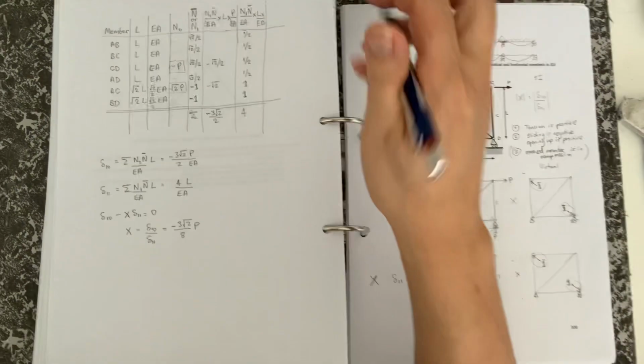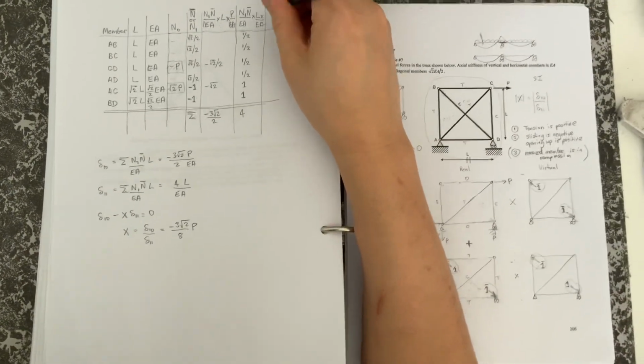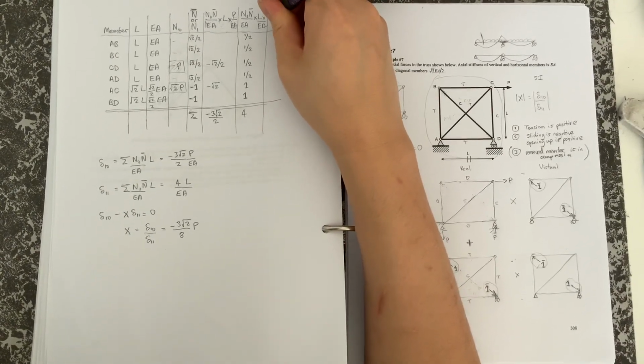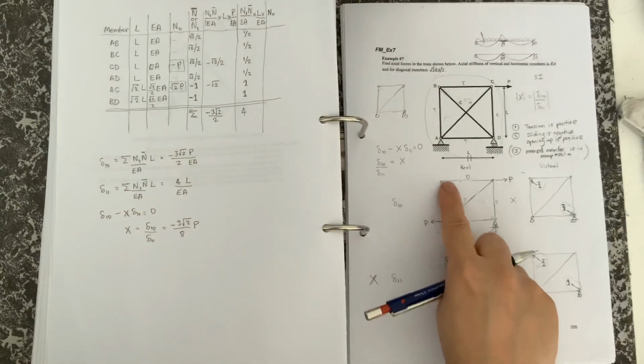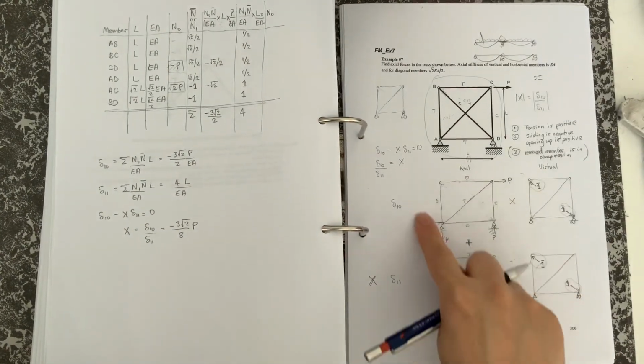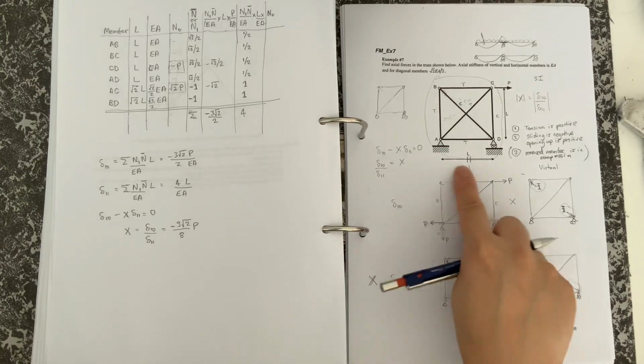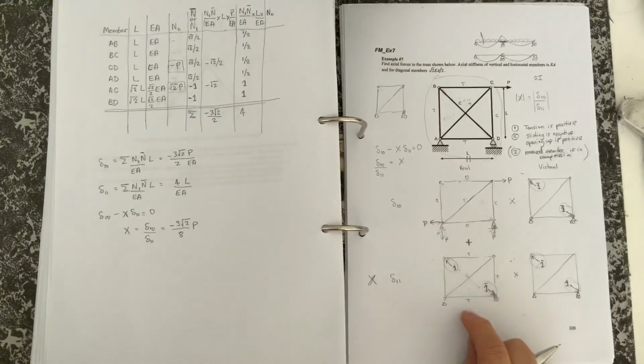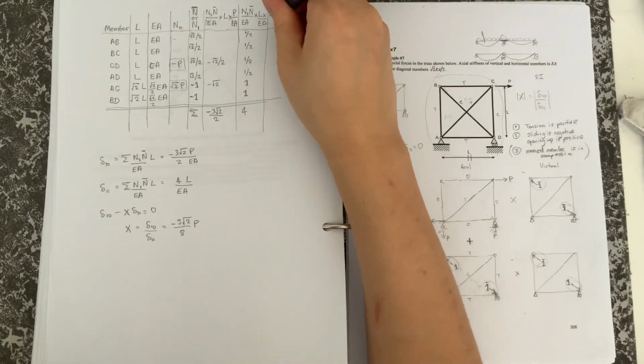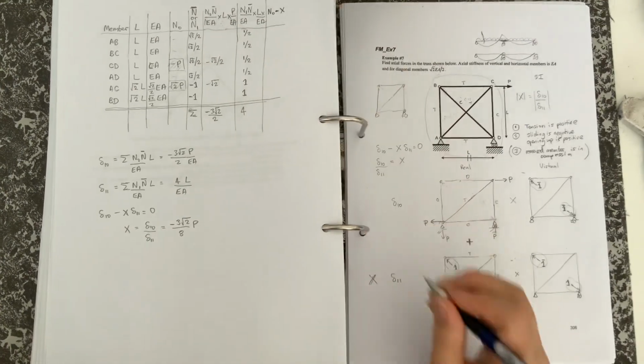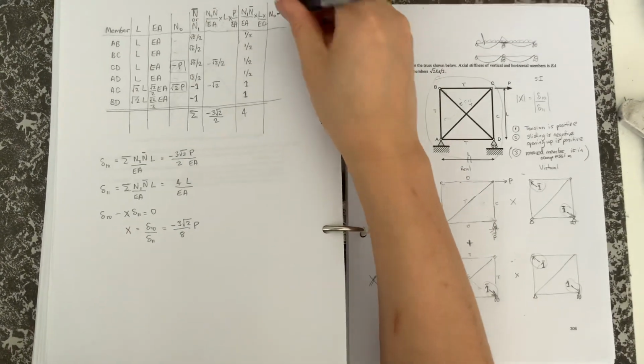So to work out the force in each member now, it's going to be N naught. So to get the force in each member is going to be whatever the forces are in this one here, minus x times N1.